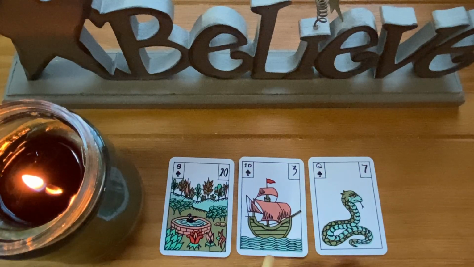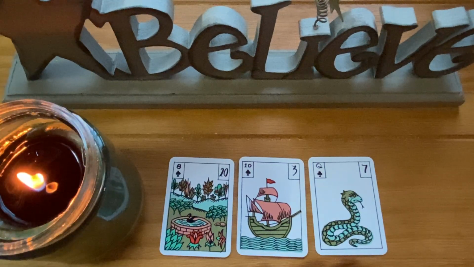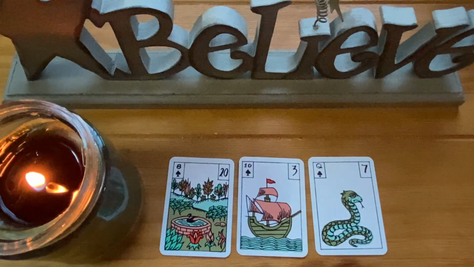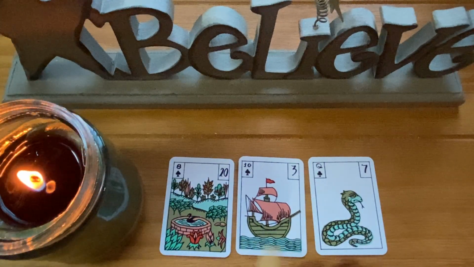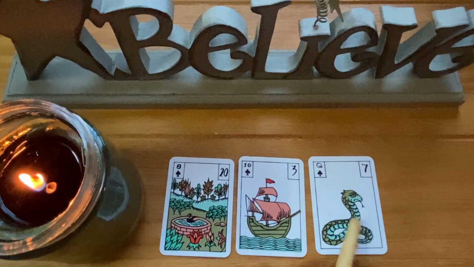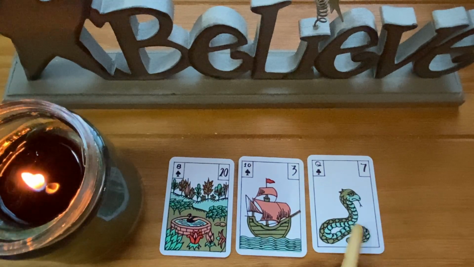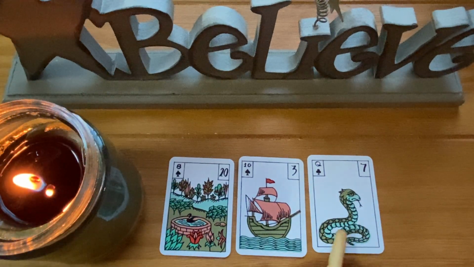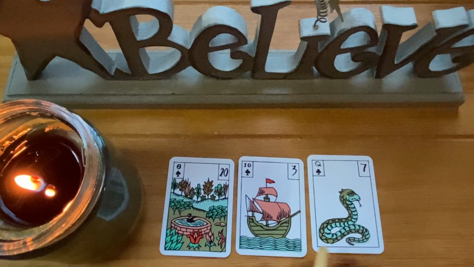Where is this venture or adventure heading? You have the snake as the final card. Well, what does this tell you about your journey? Is it going to be smooth sailing? Is it going to end the way you wanted or the way you expected? That's an important aspect of the snake, right? Unexpected. What does the snake say to you regarding travel?